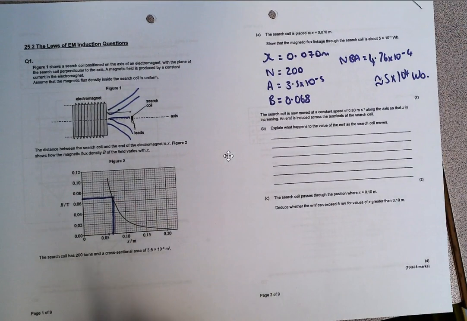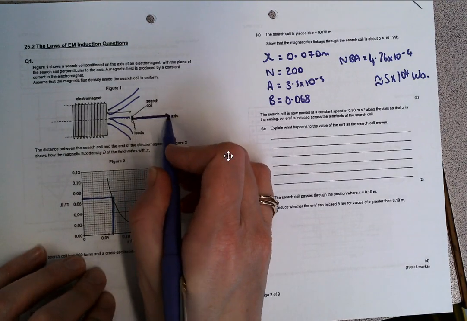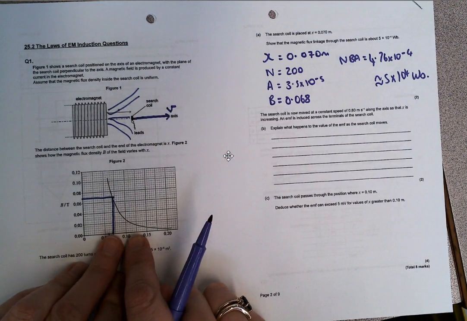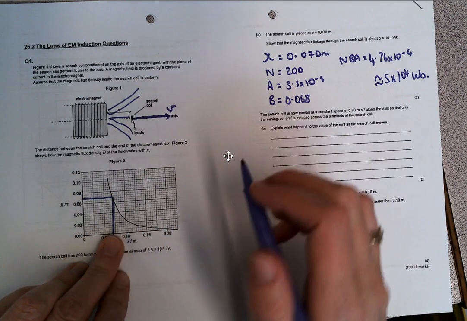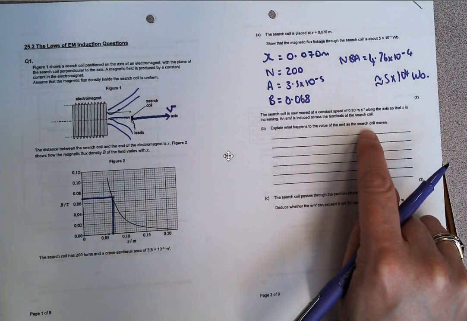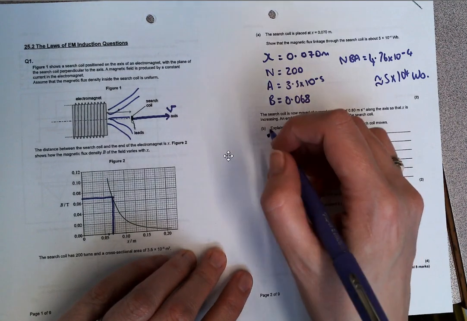It says then the search coil is now moved at a constant speed along the x-axis, so x is increasing, so it's moving this way with the speed v. So we know that the magnetic flux density is going to go down. Explain what happens to the value of the EMF as the search coil moves. So there is a rate of change of flux linkage, okay?